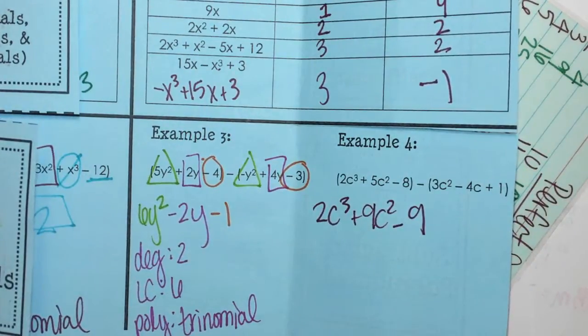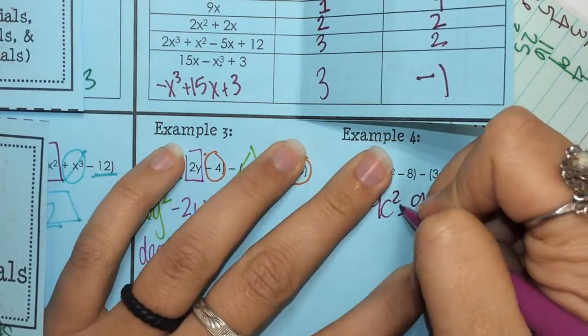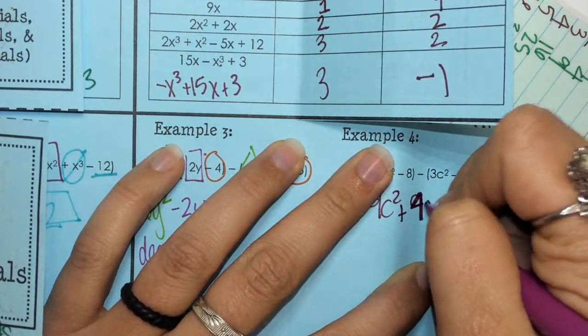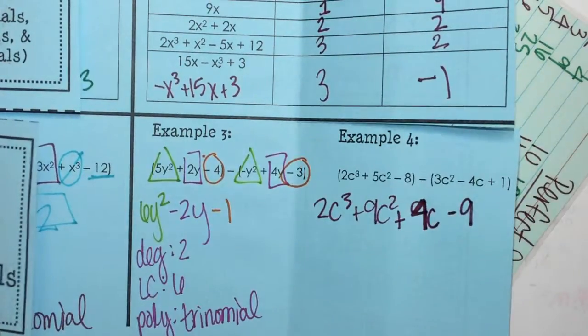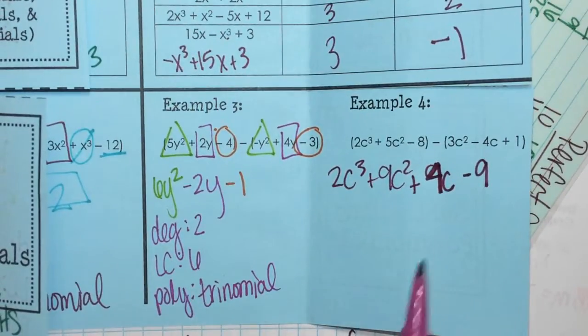All right, what did you get for this one? I got 2c cubed plus 9c squared plus 4c minus 9. Why did I change it to a plus 4c?